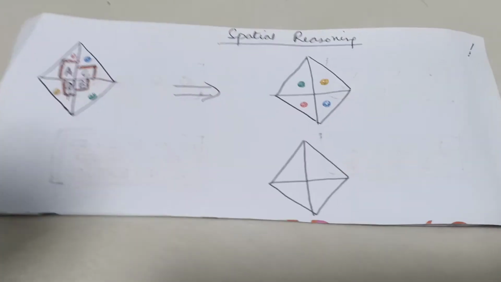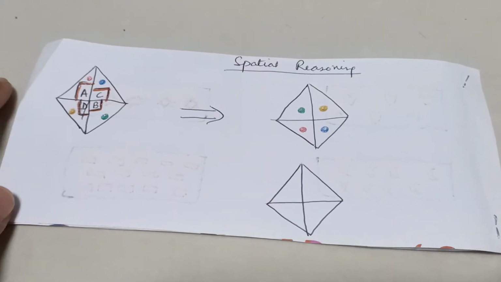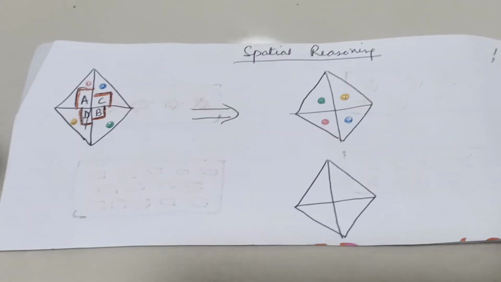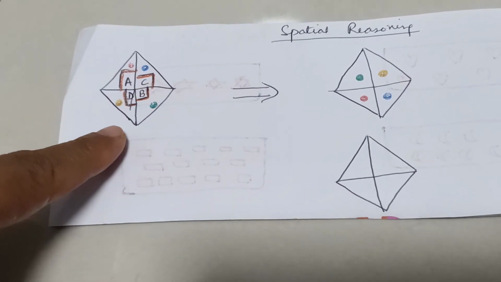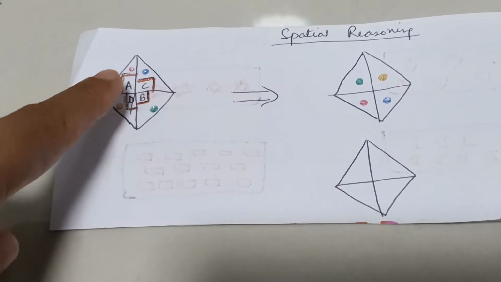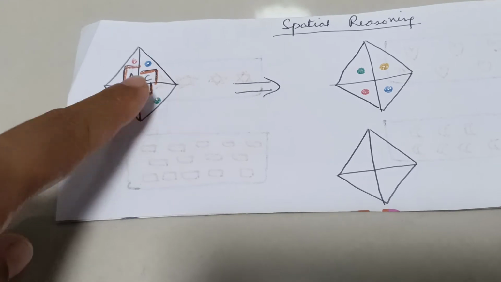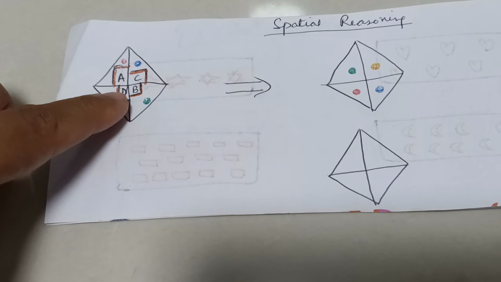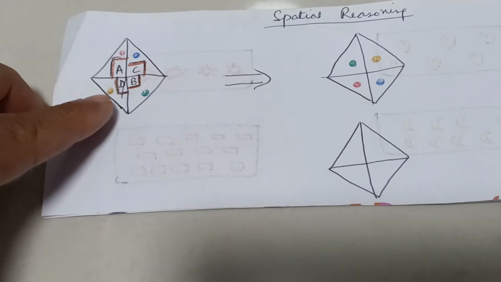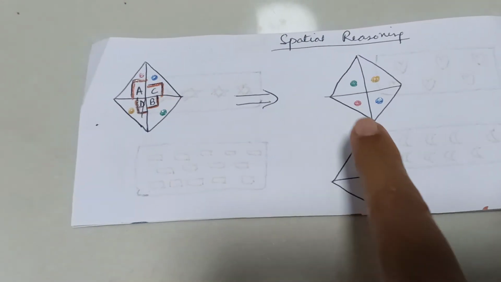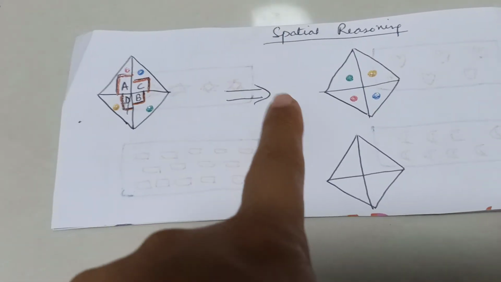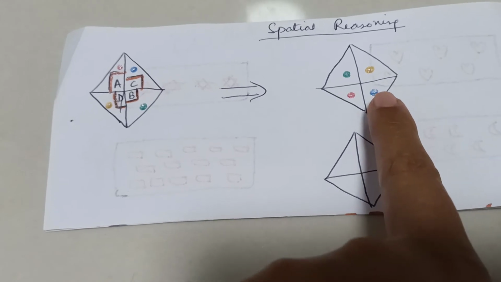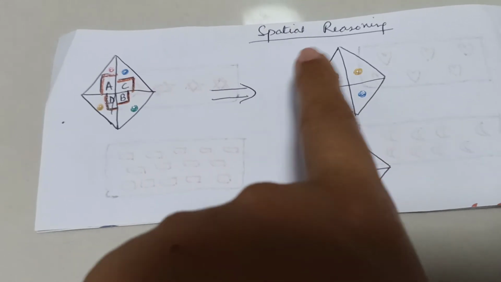This is spatial reasoning, a very simple one, but it's a different concept, so I wanted to try it with her. So here I have a diamond, and I have color coded all the four triangles, and in each triangle we have a rectangle with the alphabet. So red denotes A, blue denotes C, green denotes B, and golden denotes D. Now I have jumbled up the position of the color code. Now red is down, golden is up, blue and green are swapped. Blue has come down and green has gone to the corner.